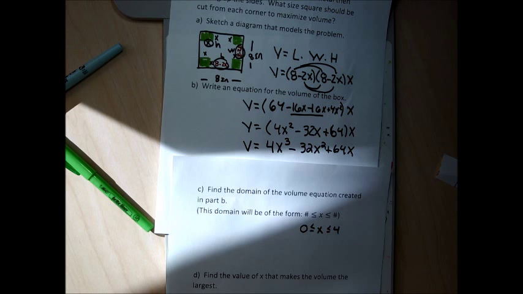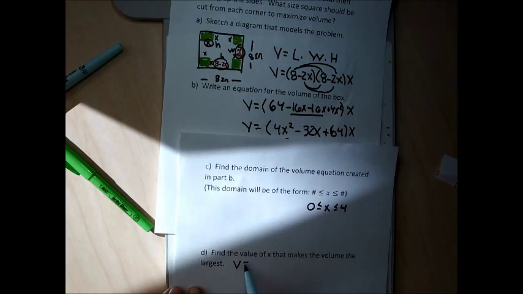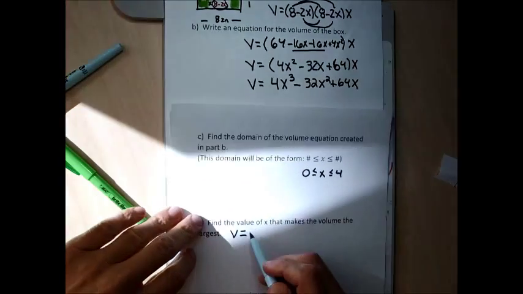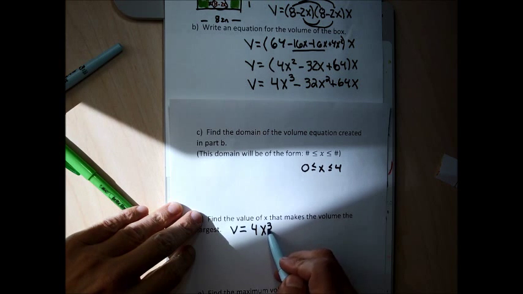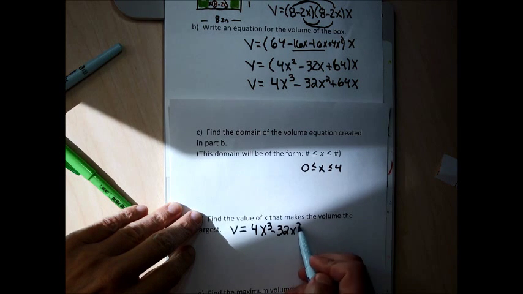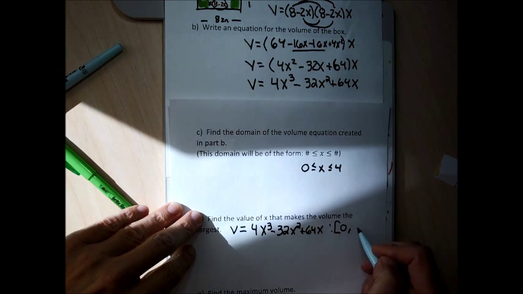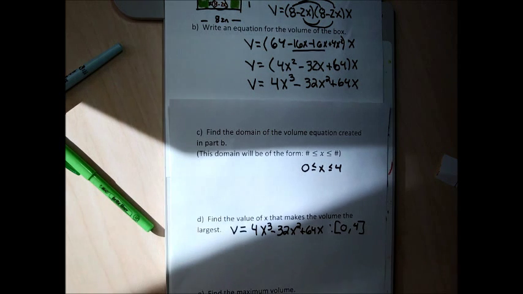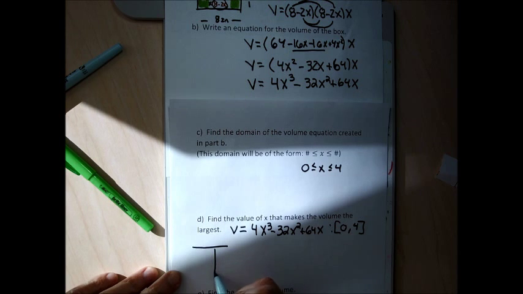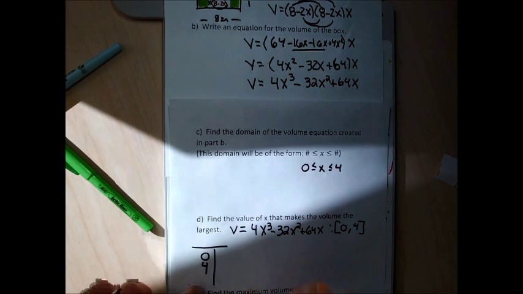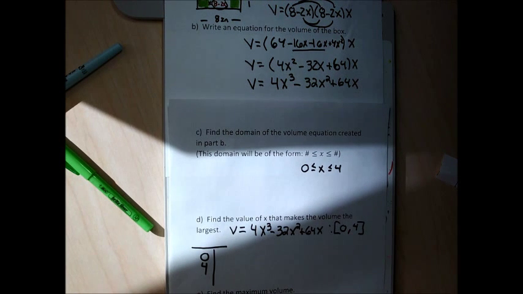Part D, we want to find the value of x that makes the volume the largest. So what we have is a volume equation that's equal to 4x cubed minus 32x squared plus 64x, and we want to find the maximum value that the volume can be over the interval from 0 to 4, because that's the feasible domain for this function. And I find a maximum value by simply creating a table, putting the edges of the domain as numbers in my table, along with any critical values that are between those values of x.